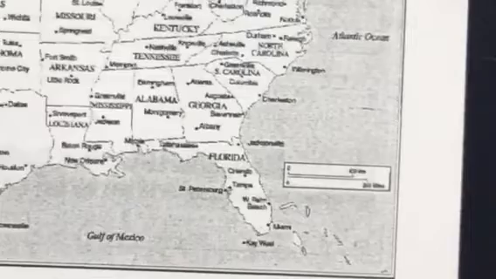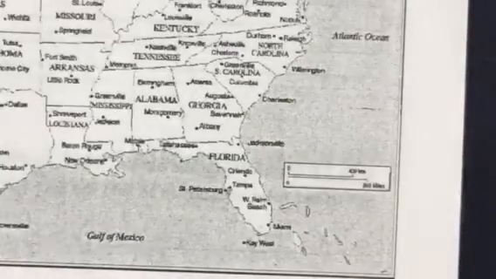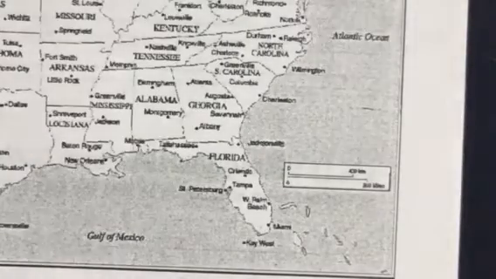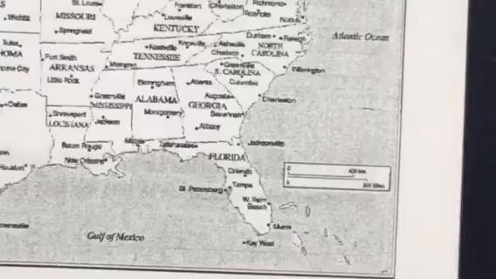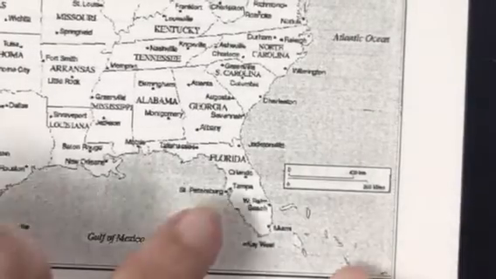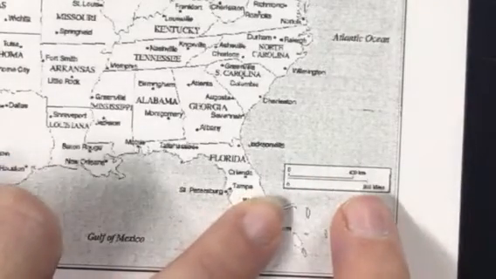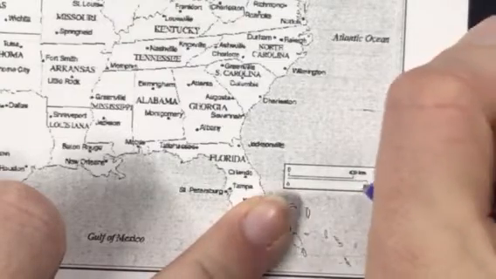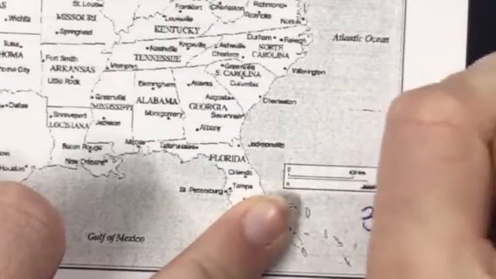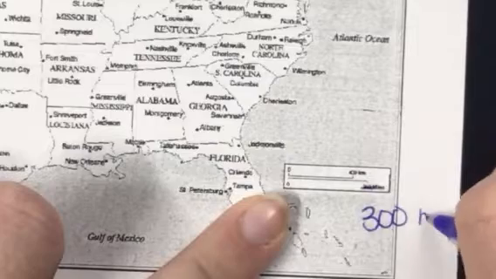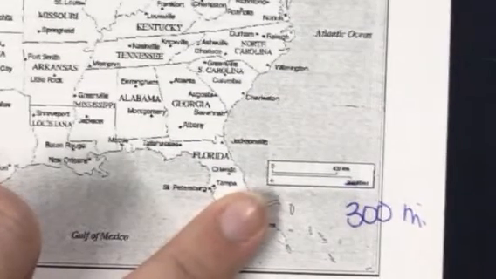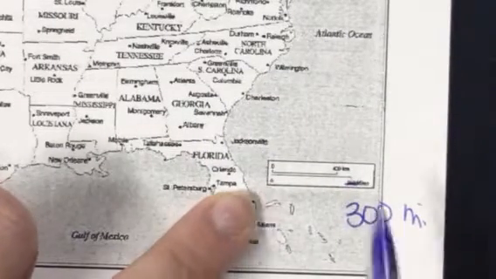Okay, so we typically in the U.S. use the measurement of miles. So this bottom one, I know it's really hard to read, but I double checked it yesterday. This is 300 miles. So you might want to write that off to the side because it's really difficult to read.